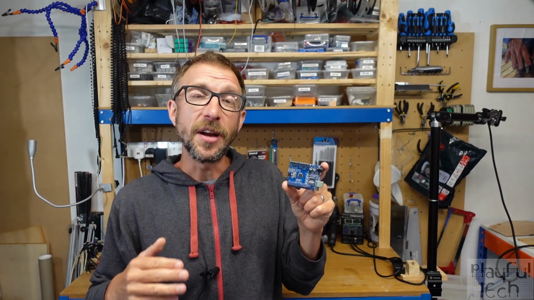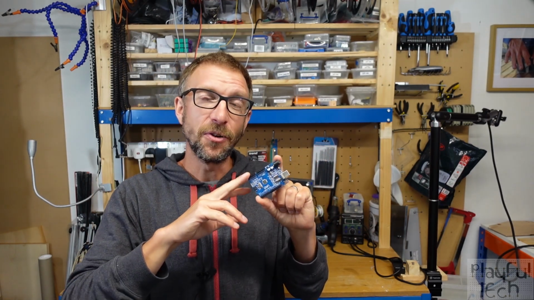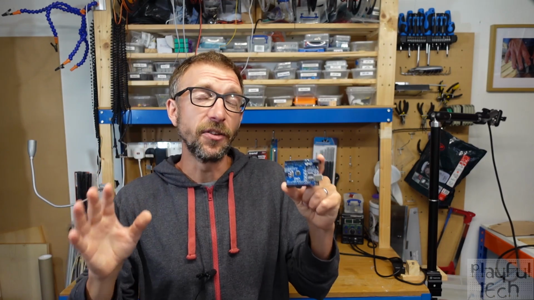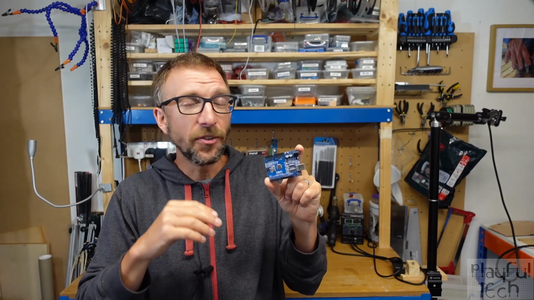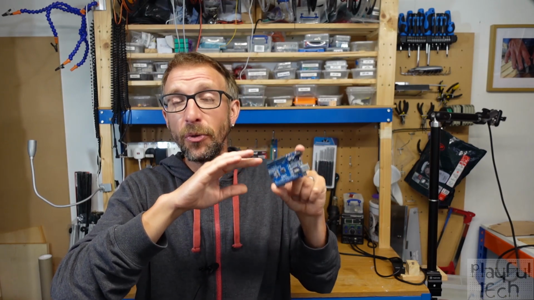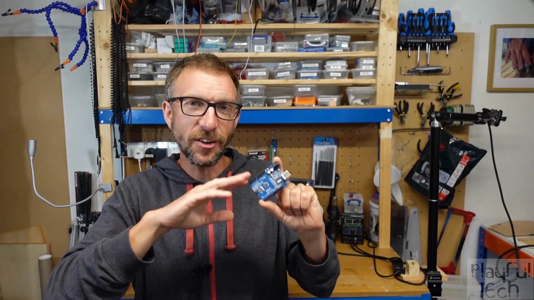Now, some GPIO pins allow you to output an analog signal, i.e. a range of values, not just high or low. And you might think they do that by setting a different analog voltage at the pin, but they rarely actually do that.